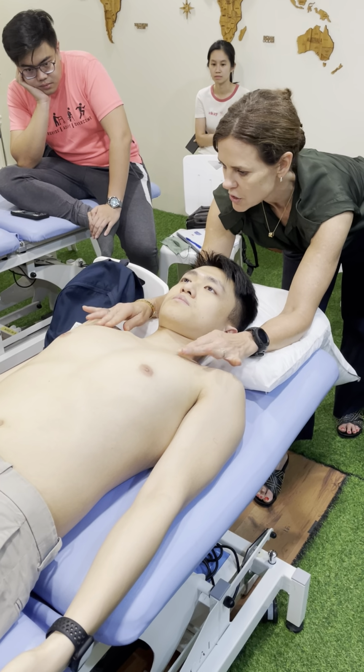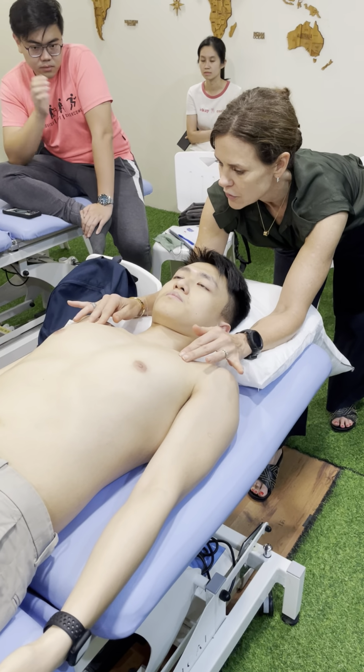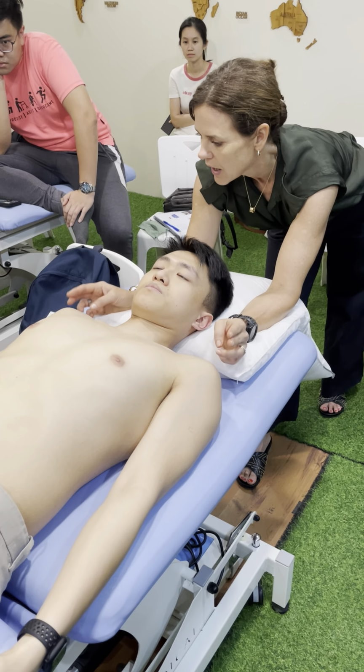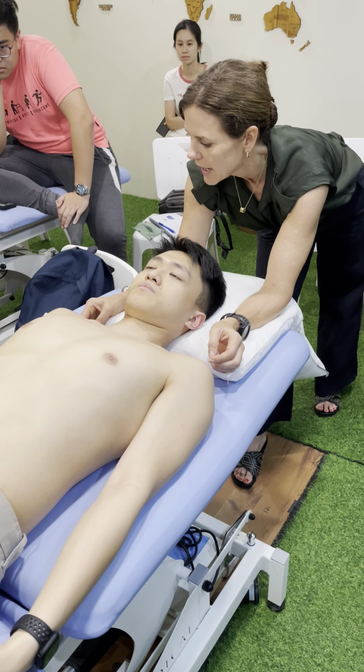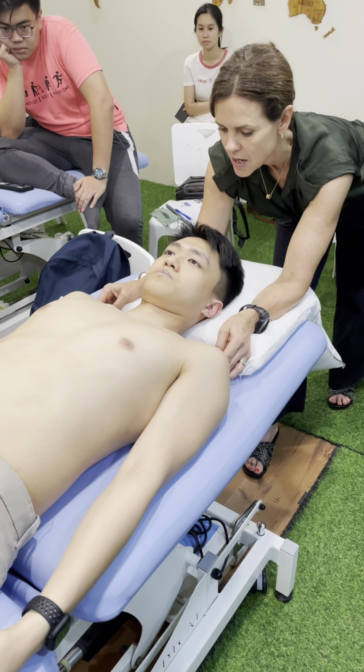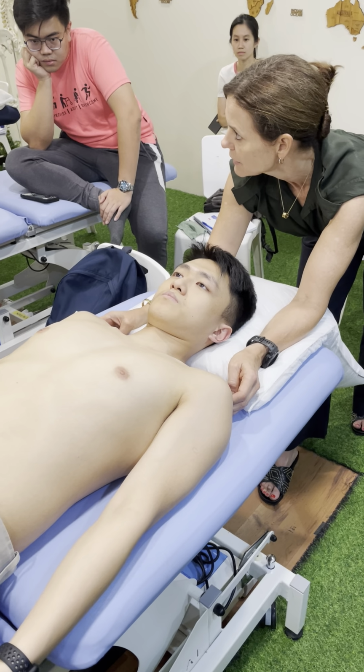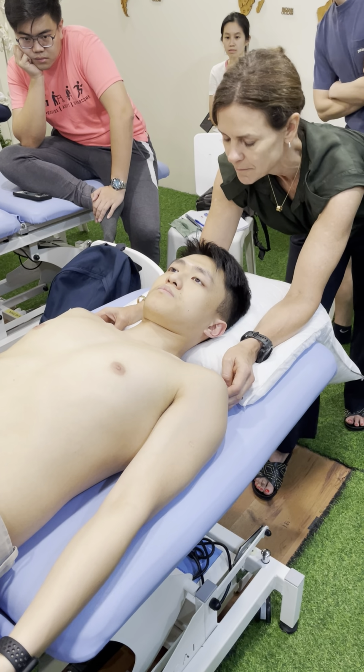So in this position, we're just looking for any sort of increased activity, looking for the relative height of the posterior aspect of the acromion on each side, and you could measure that with fingers to see if they are relatively similar.